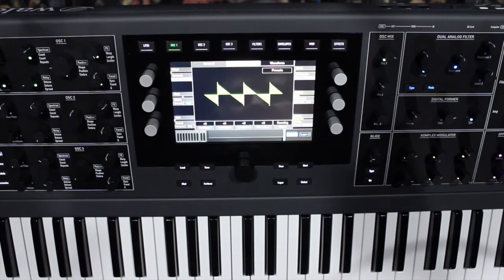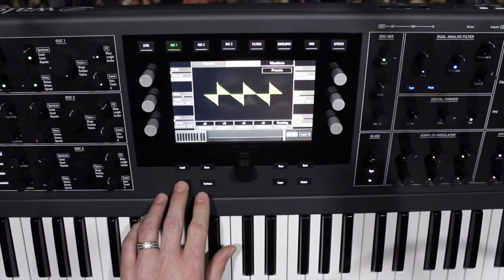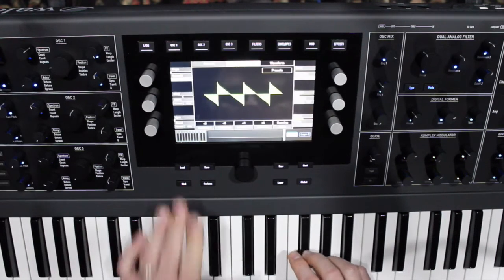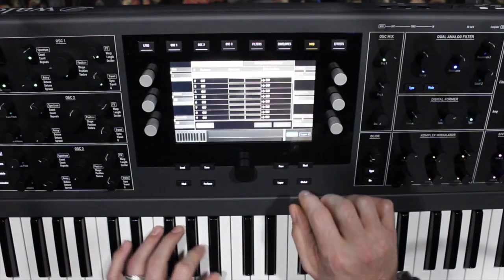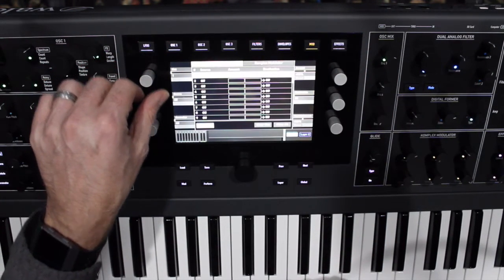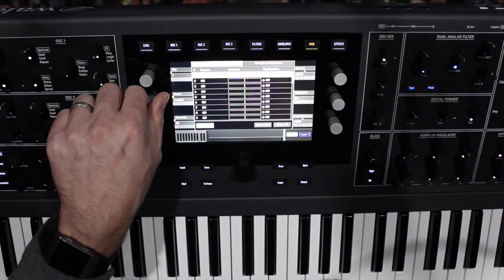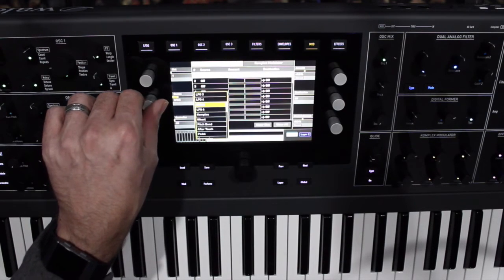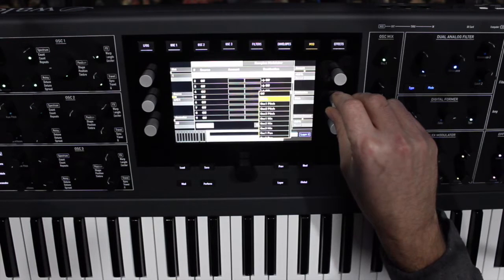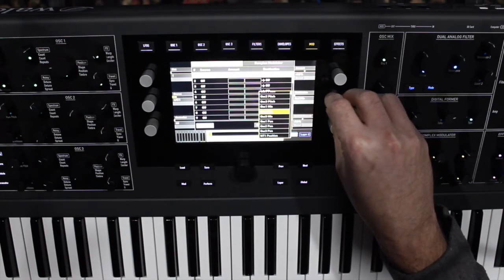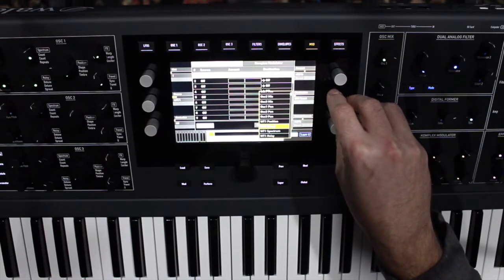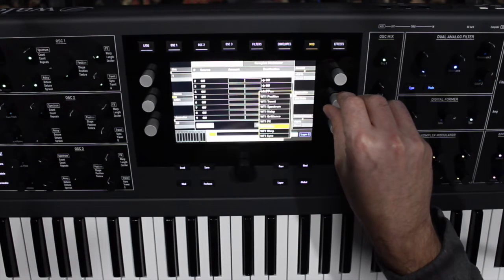Obviously, if applying modulation, you can have some fun with things like that. Let's do that. Actually, let me do that differently. Mod. Source. There we go.